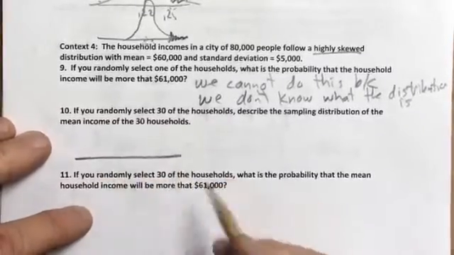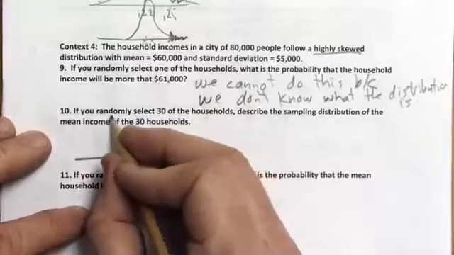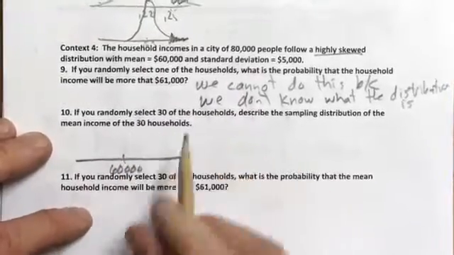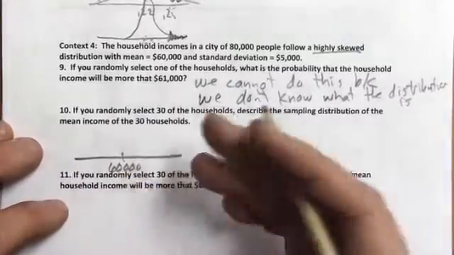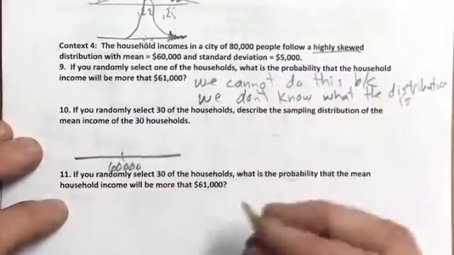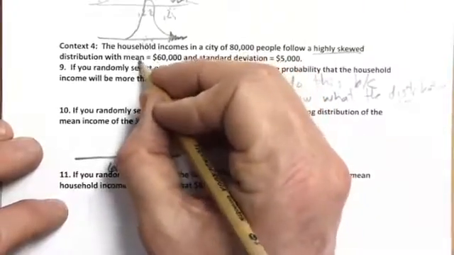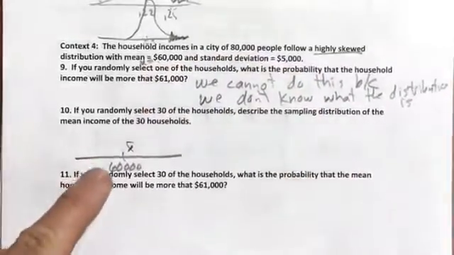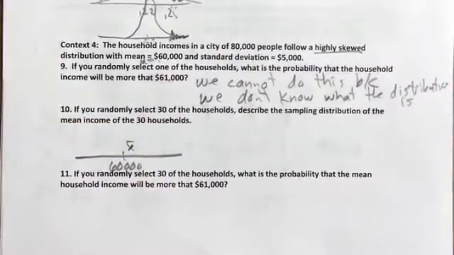Took a sample of size 30. Now, the mean is 60,000. And since you randomly selected them, you're getting an unbiased sample. So there's 60,000. When you take a sample of size 30 and get an average, we call that average an X bar. This is what we call a mu. The true population value is a mu. The sample value is probably going to be somewhere around mu because you're getting an unbiased sample that's randomly selected. But it's going to vary from it.